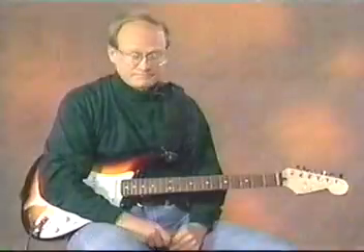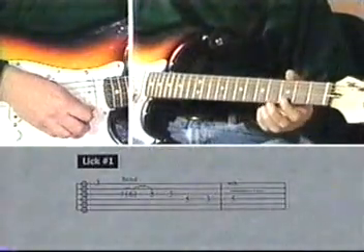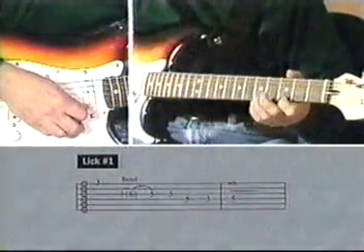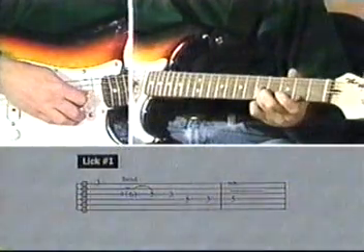Here is key of G solo number 1. Now this uses 3 different phrases. Here's how they go. Lick or phrase number 1. You start with your first finger on the 3rd fret, then go over here.